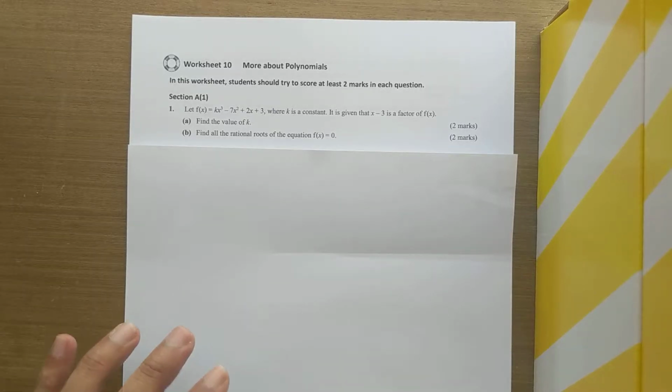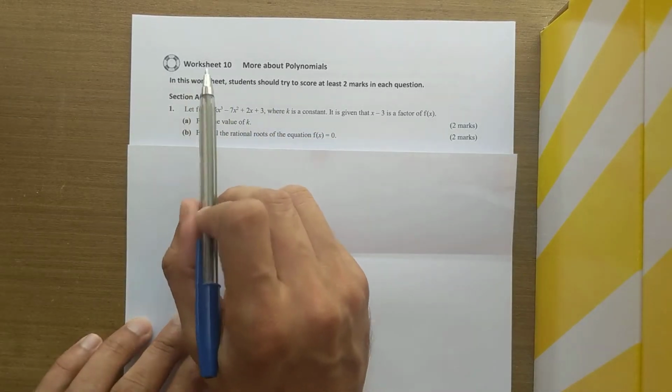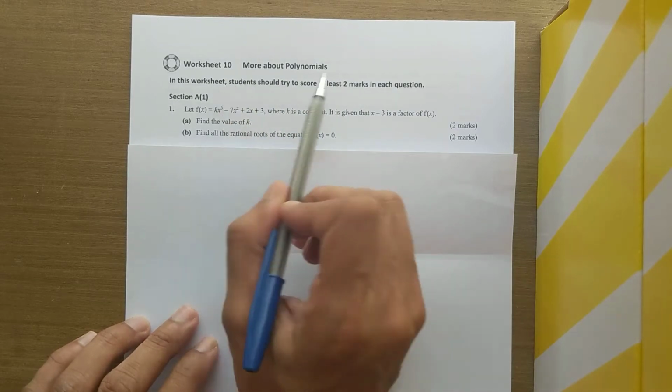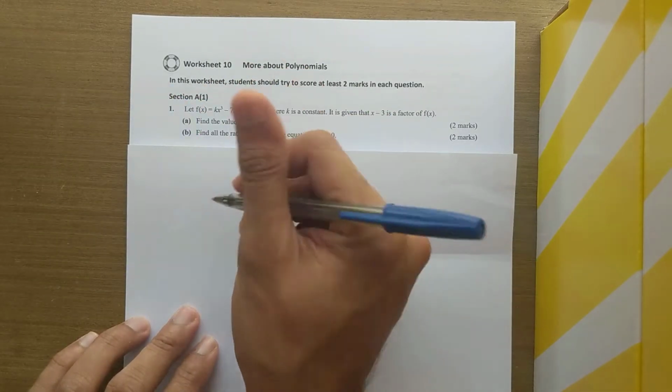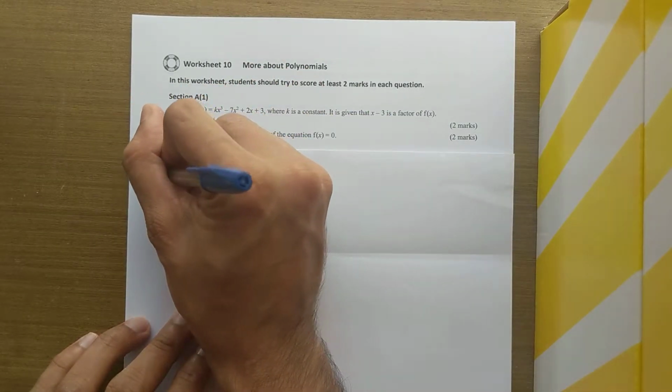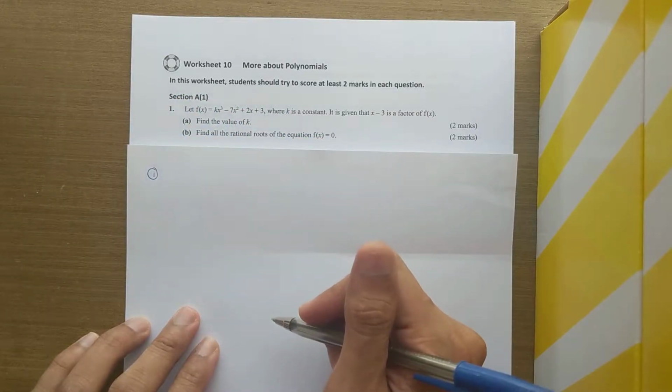Okay, so on Wednesday you'll have your quiz. So we do a last bit of revision about polynomials. So again, I'm going to write down the statements now. So the first statement is about the remainder theorem.